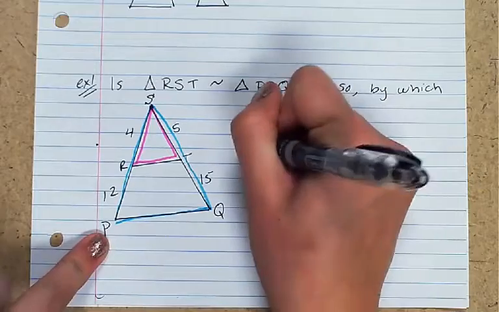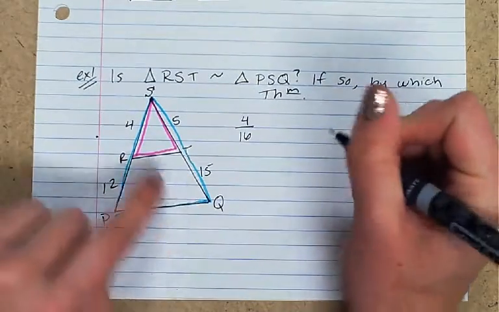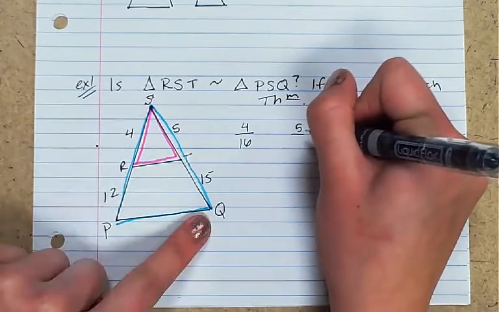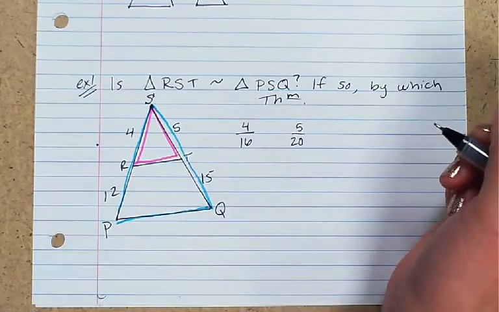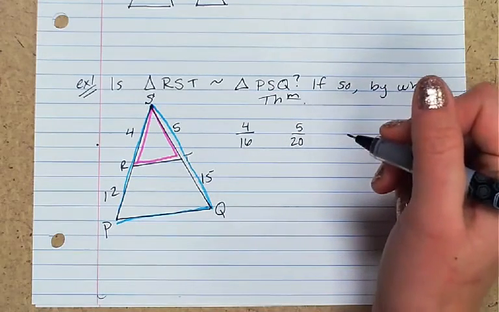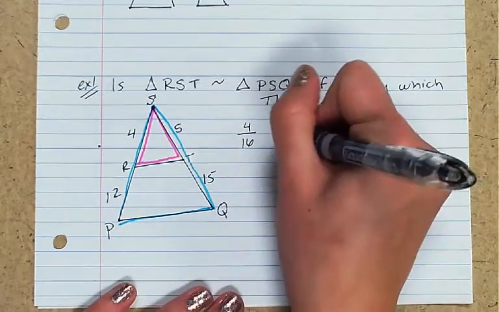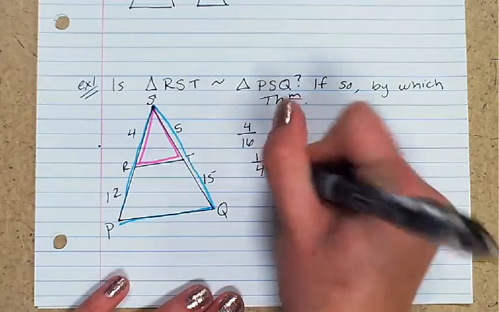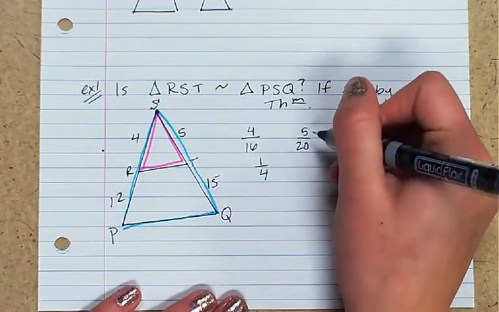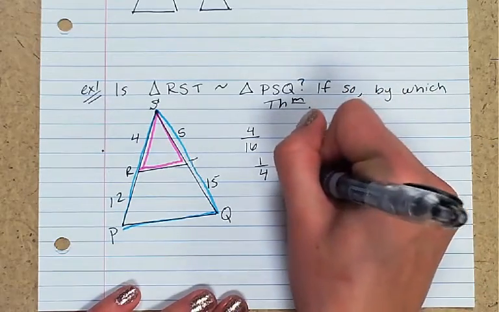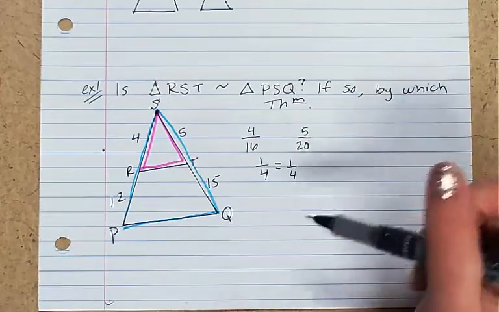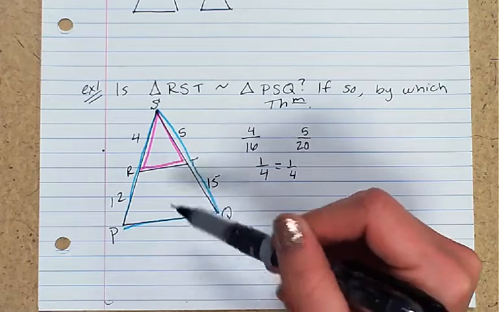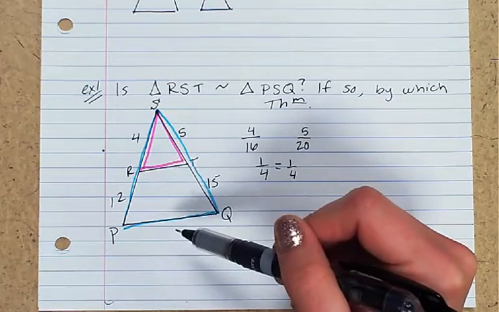It's this whole length here, so 16. Then we also have information for this side where ST is 5 and the whole length SQ is 20. So these have to simplify to the same fraction. If they don't, then the side lengths are not proportional. If I simplify 4/16, that's going to simplify to 1/4. Divide the top and bottom by 4. Here, if I divide the top and bottom by 5, I also end up with 1/4. Okay, so that's great. Unfortunately, we don't have any information for RT and PQ, so I already know I can't use side, side, side, because I only have 2 of the sides.